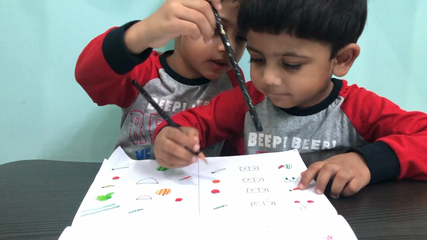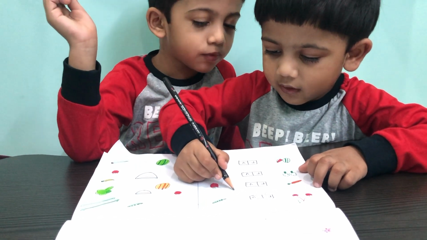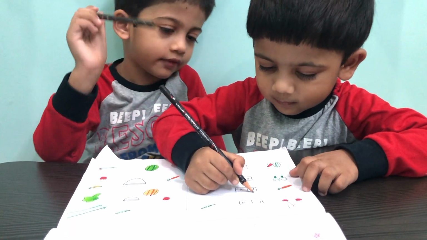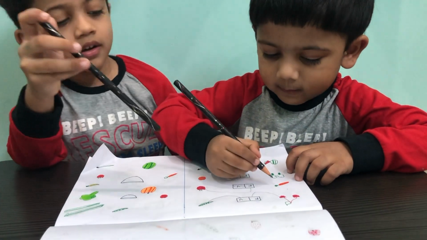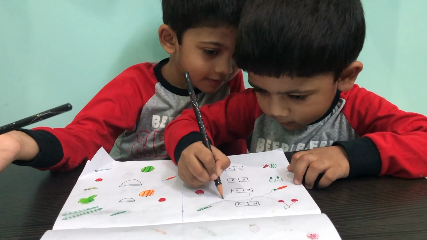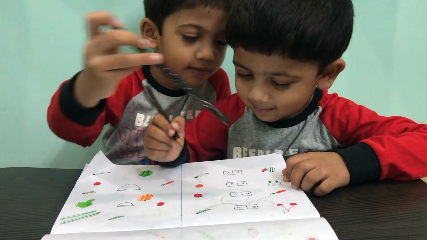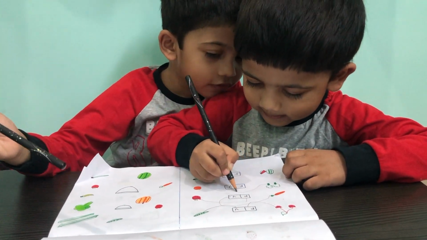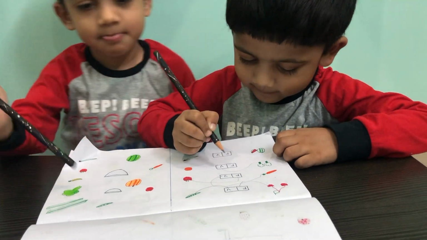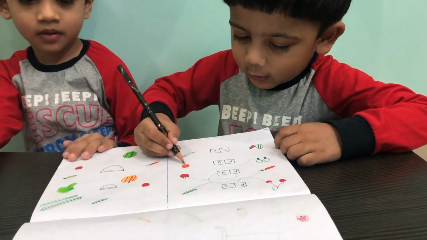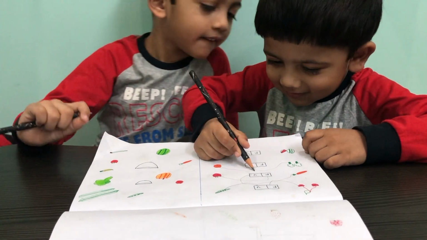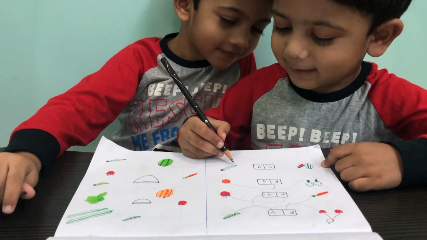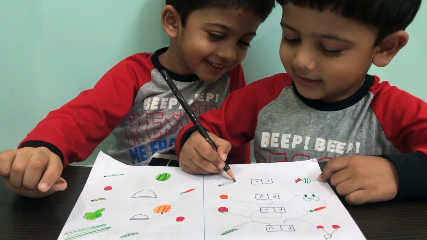This is up. Is this a fruit or a vegetable? Fruit. So you have to match it with F. Okay. Now this is a vegetable. Good job, Shivansh. This cauliflower is a vegetable. This. Good job. This is not a fruit. This is orange. This is a fruit.